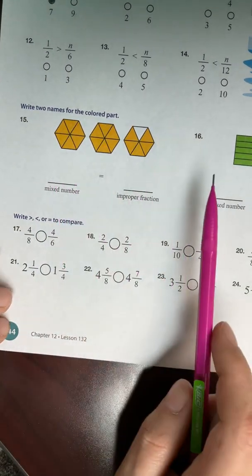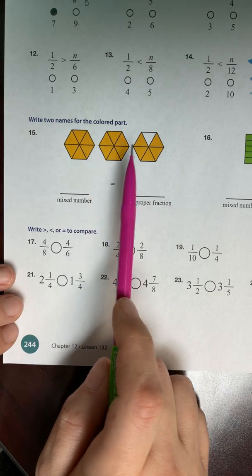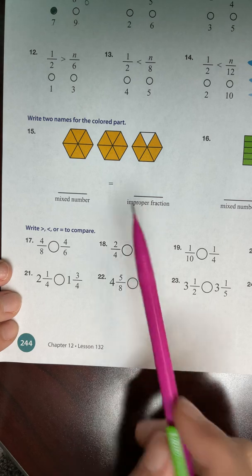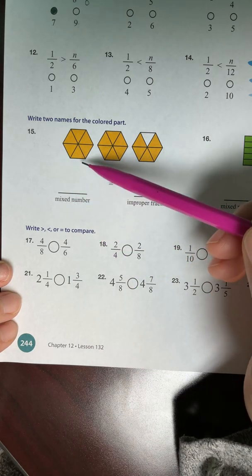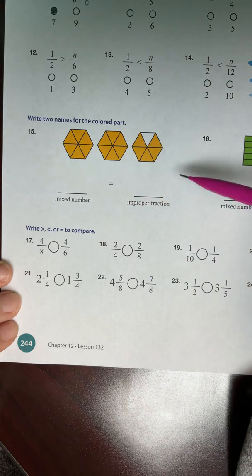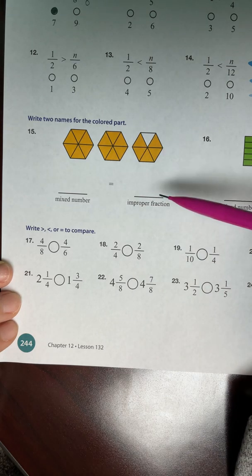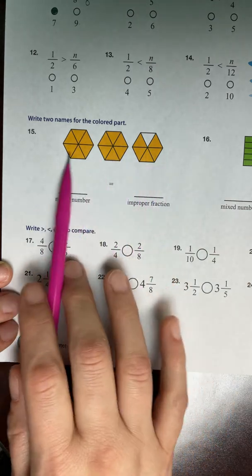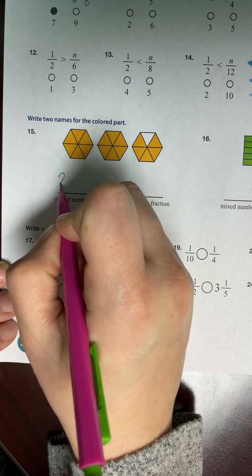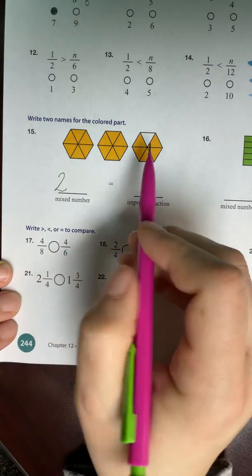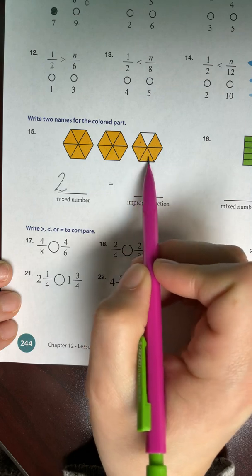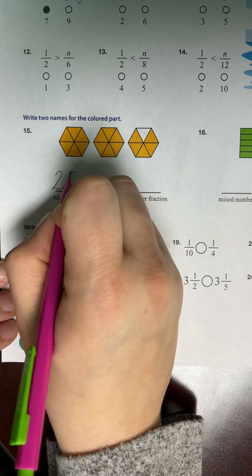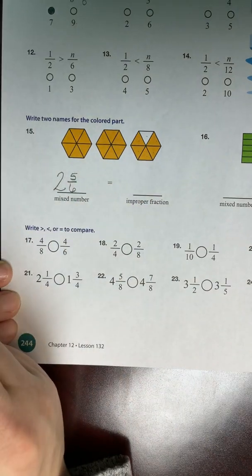Number 15 and 16, we're going to write two names for the colored part. So we're going to write it as a mixed number, and we're going to write it as an improper fraction. Remember, a mixed number is a whole number and a fraction. An improper fraction means the numerator is bigger than the denominator. So here I have 2 whole pieces colored. So 2 would be my whole number. Then on this last one, I have 1, 2, 3, 4, 5 out of 6 colored. So I have 5/6.